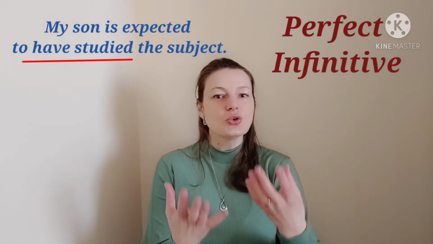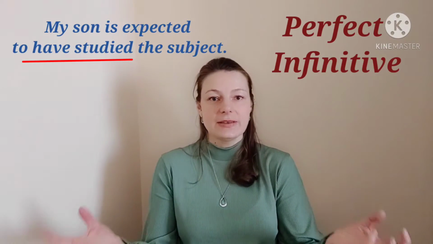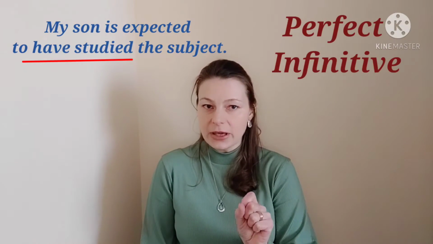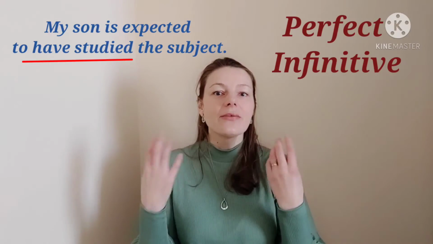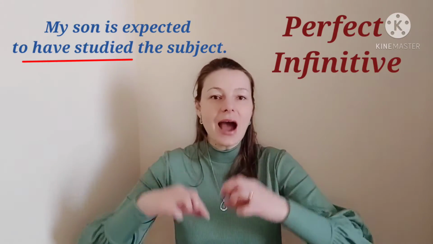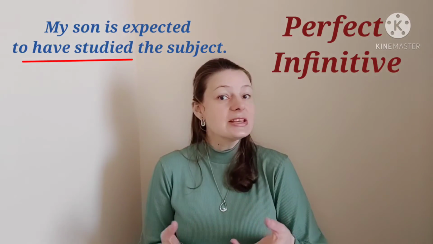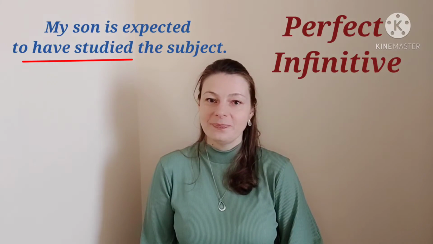The perfect infinitive is used to indicate the completeness of the event or process relative to the time of the main verb. My son is expected to have studied the subject, which means I hope that my son has studied the subject and is competent in it.